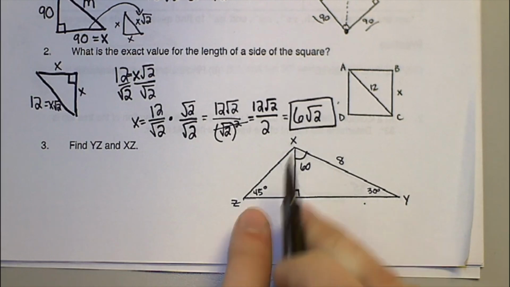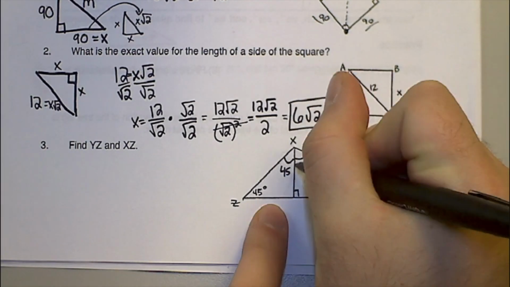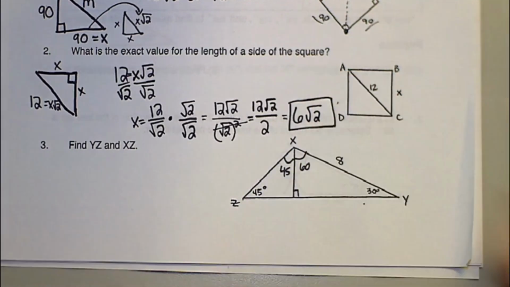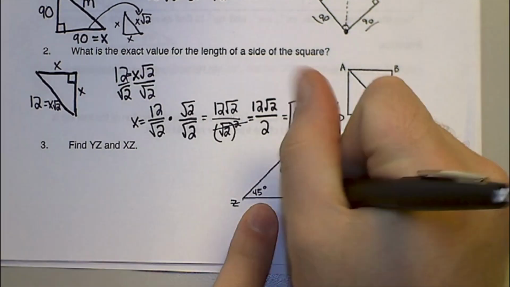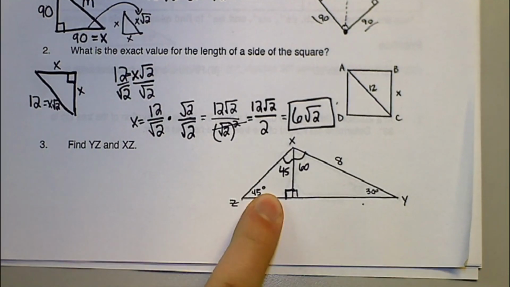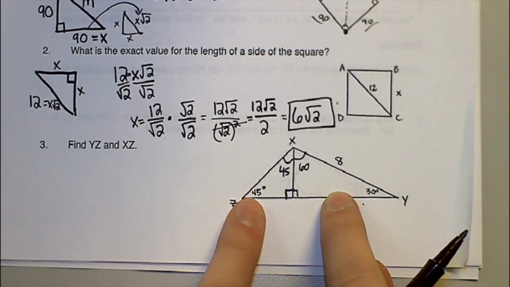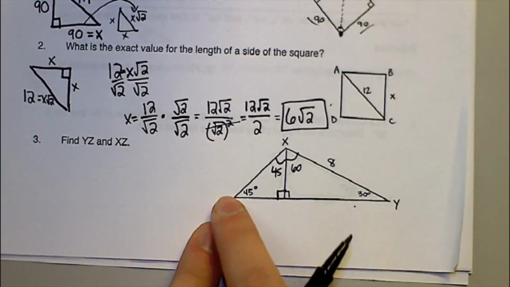For this other one, these 45-degree angles mean that the two sides across from them, here and here, are going to be the same measure. So this is an isosceles triangle, and again, I have my right angle there in the middle. Okay? So this is my isosceles right triangle. This is my 30, 60, 90. So we're actually using both of them here. And what I'm asked to find here is YZ and XZ.